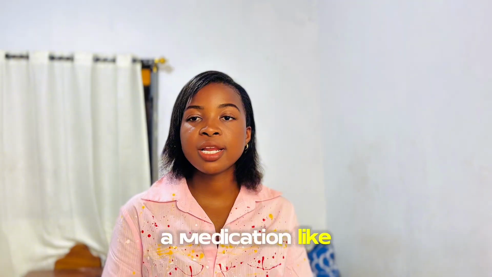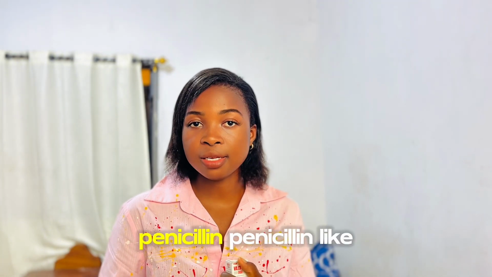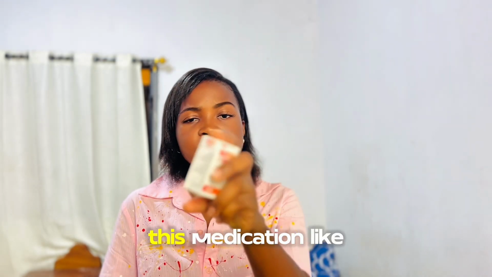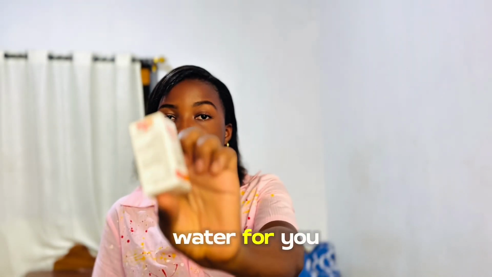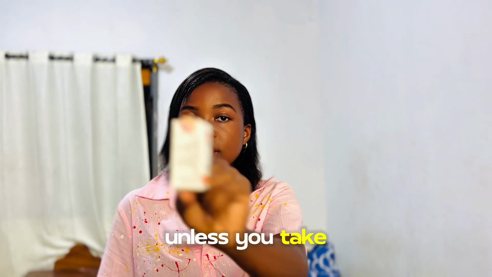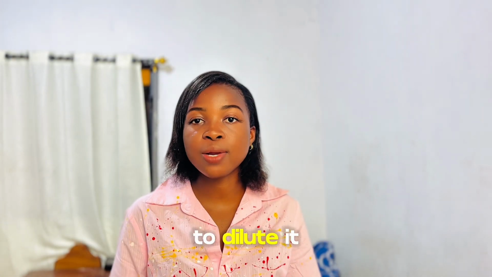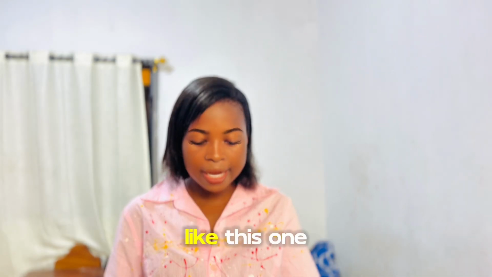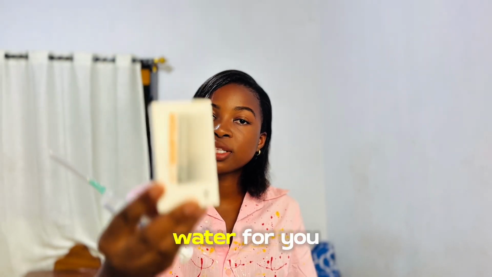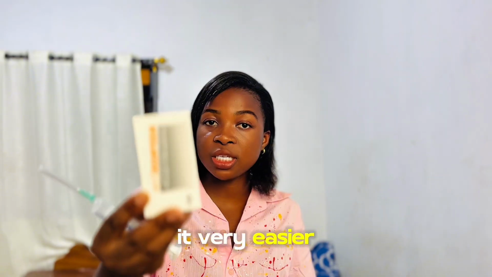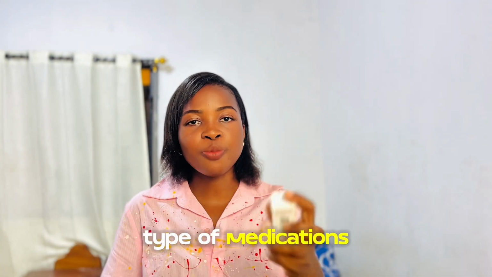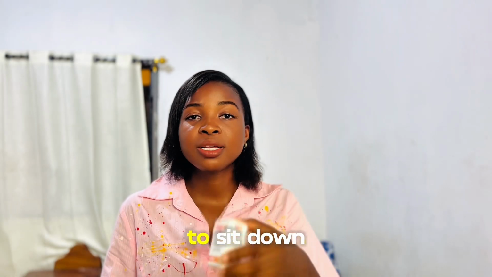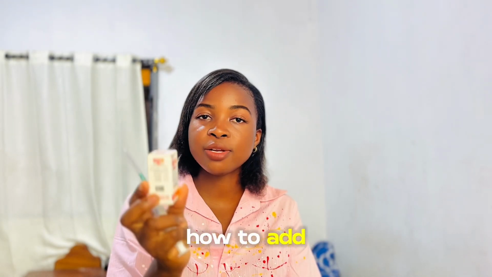For example, we have a medication like X-Pen. That is the penicillin. Penicillin like this is just the powder inside. This medication doesn't have any water for you to dilute with, unless you take normal saline or sterile water to dilute it. But a medication like this one has its own water for you to add, so it makes it very easy for you to calculate. But with this type of medication, they do not have any other water for you to add.